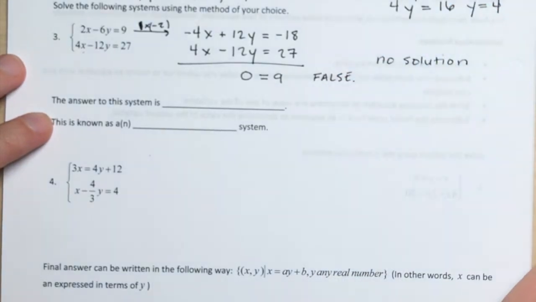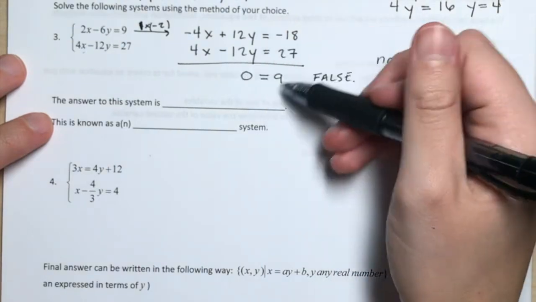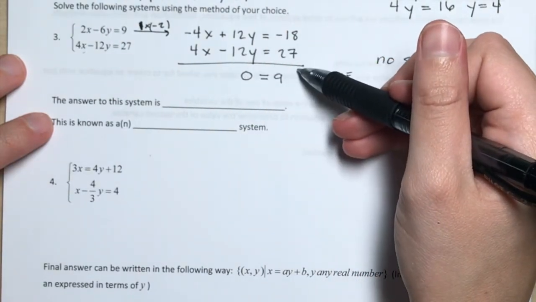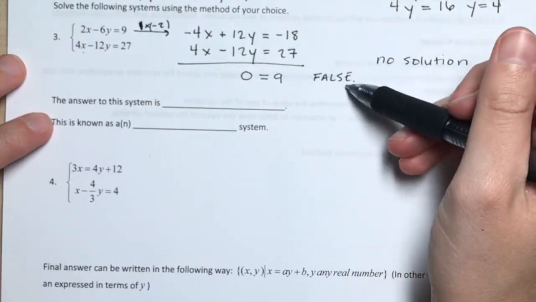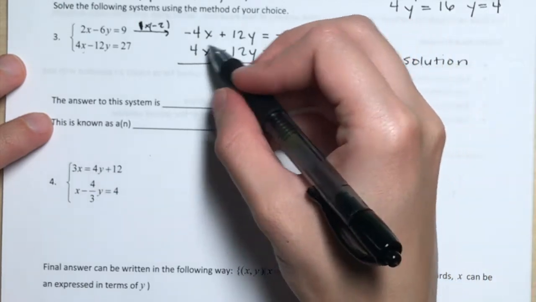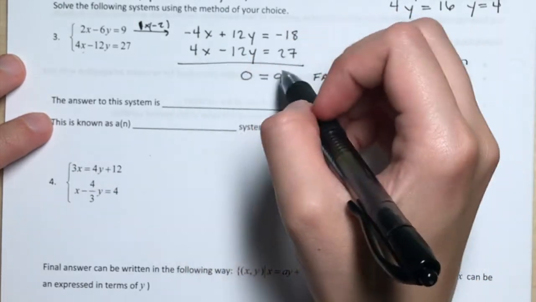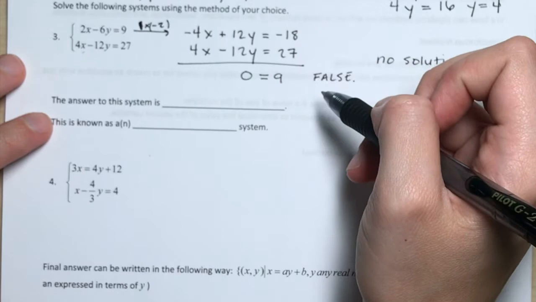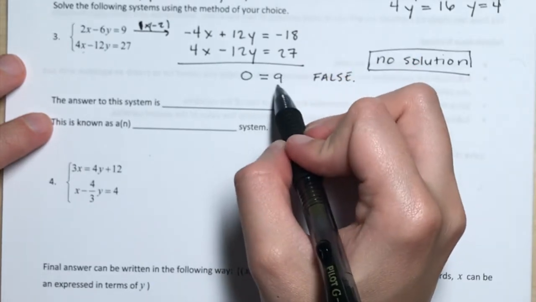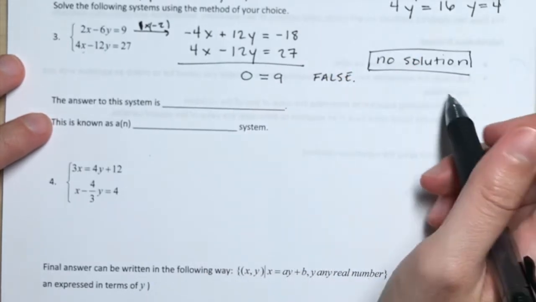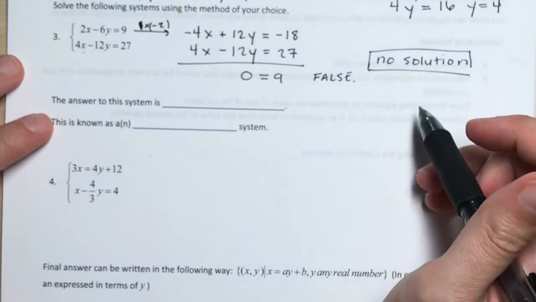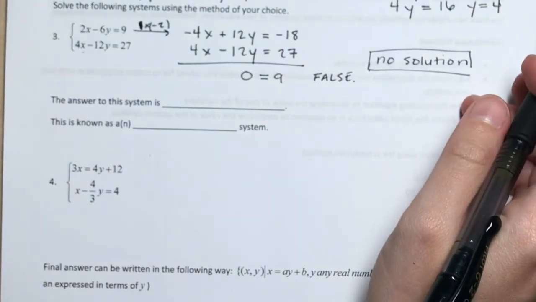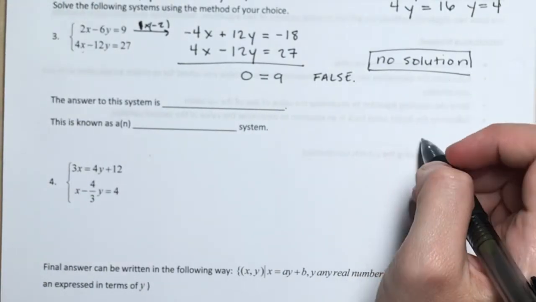If I try solving these equations and I get a false statement, it means that no x and y pair is going to plug in here and make this work out. No matter what, it's going to turn out to be false. So, no solution.